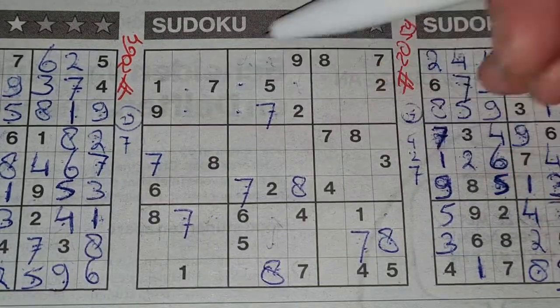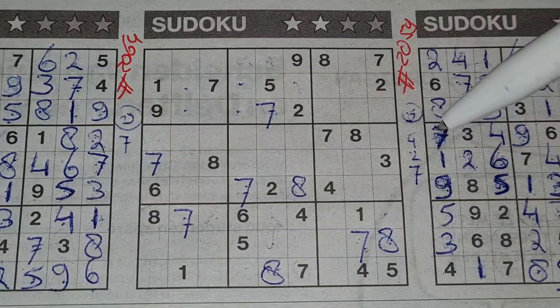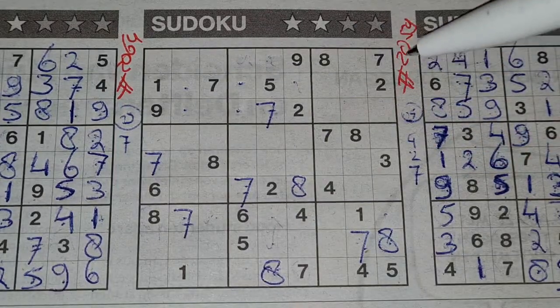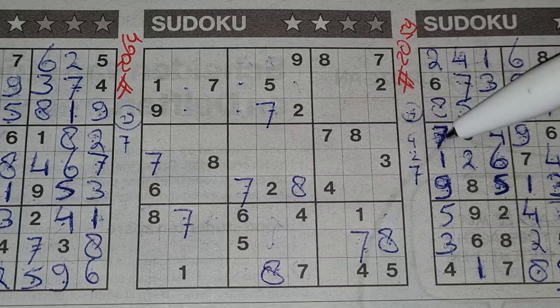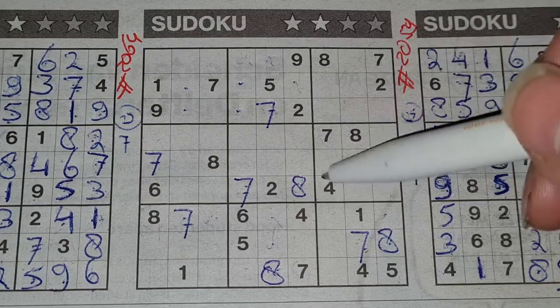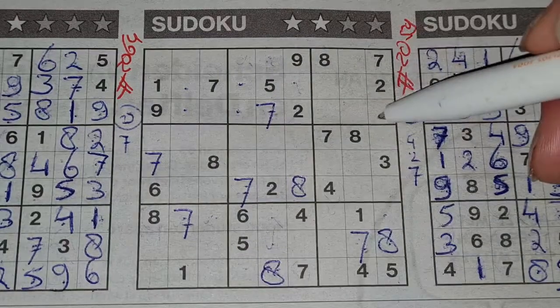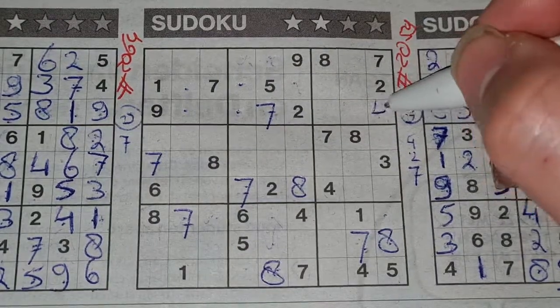Then I cannot continue with the 8. Let me see. Which number can I pick? How about the 4 in this column? 4 in the column next. So in the last column, the only place for the 4 should be here.